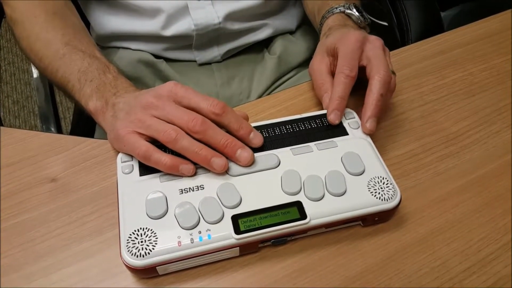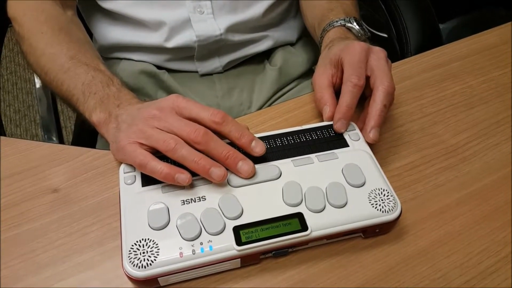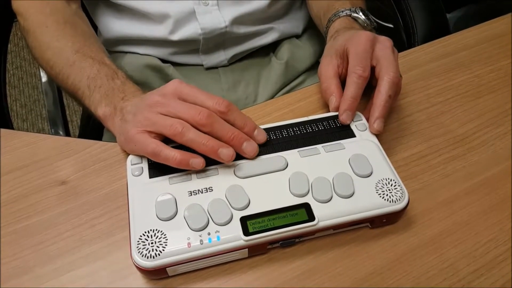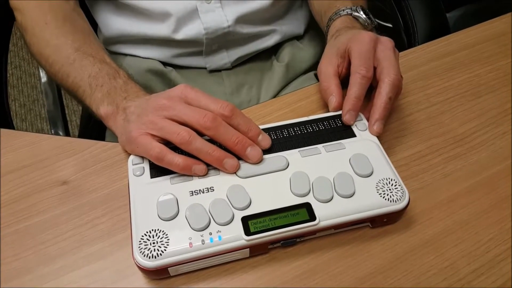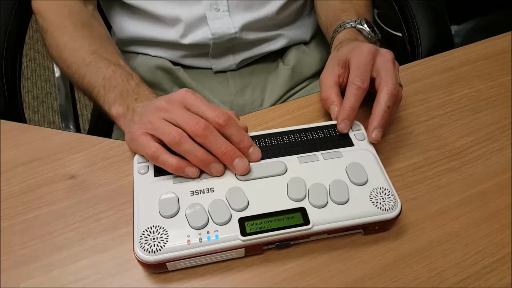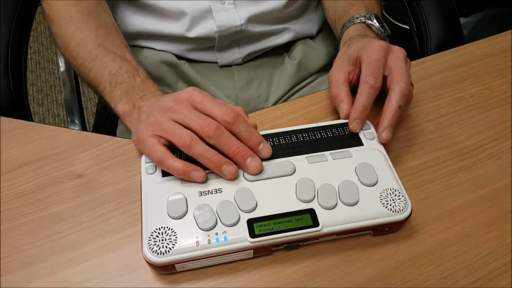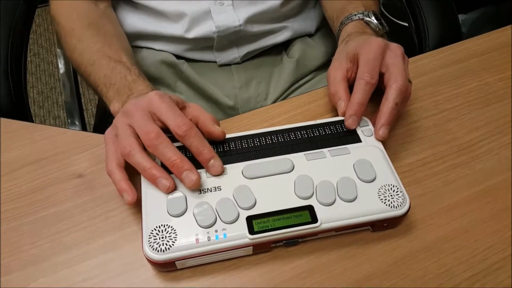And I can press my space bar to change to BRF. Or I can press my space bar again to prompt, in which case I will be prompted every time I download a book if I want it to be a Daisy or BRF file. I'm going to press the space bar again to go back to Daisy, which is the default download type.